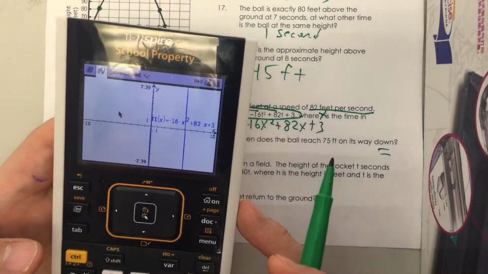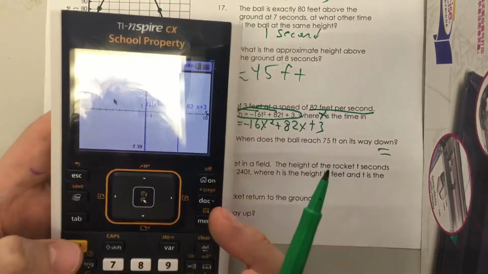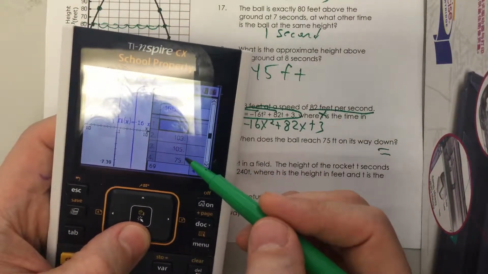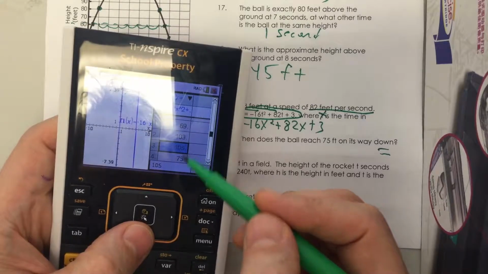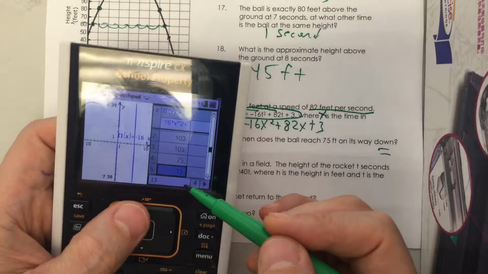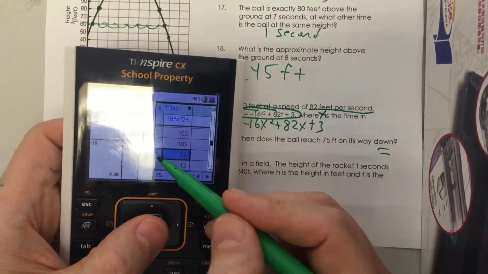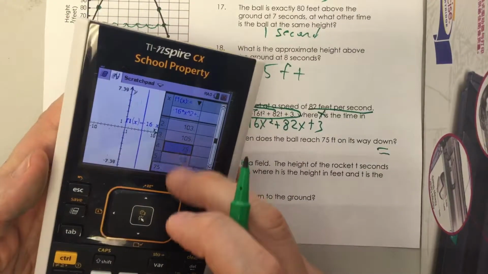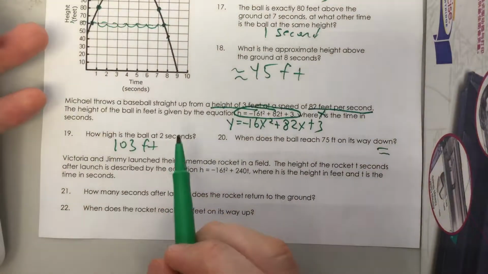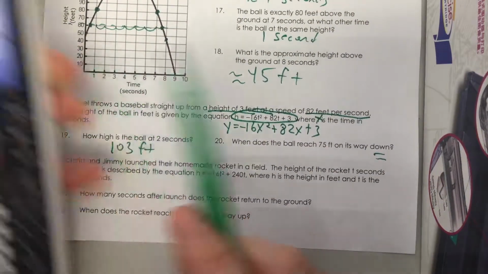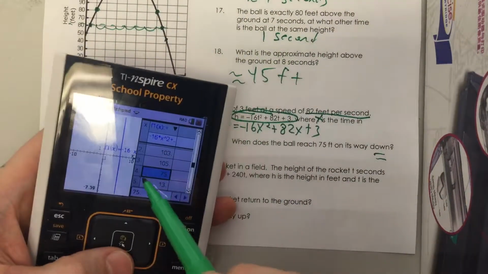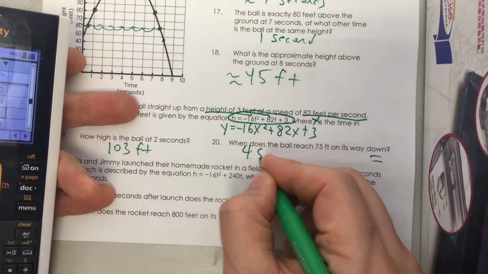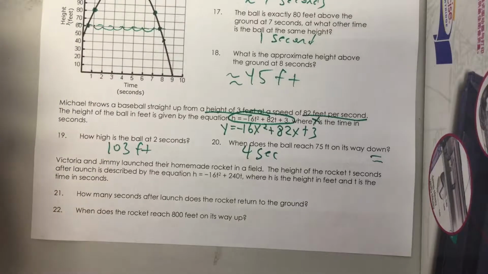So it's going up really high, really high, really high. It looks like it goes down from there. So yeah, it is 75 feet on the way down. It's at 4 seconds. I wanted to double check. I was thinking I'd see two 75s on here, but since I guess the first 75 was at a fraction point, it's not showing on the table. So at 4 seconds, it's 75 feet on the way down.